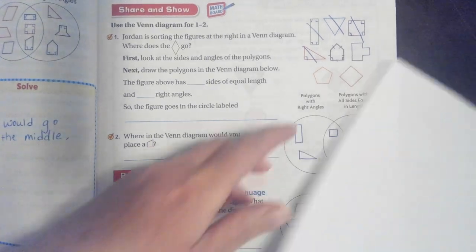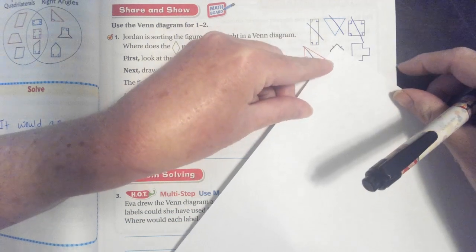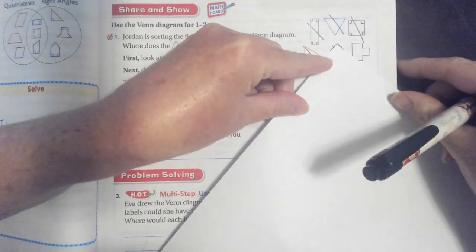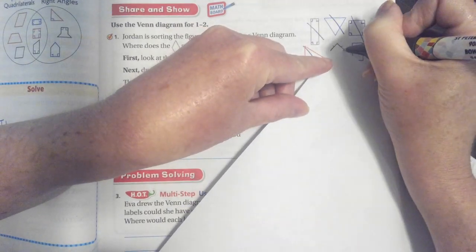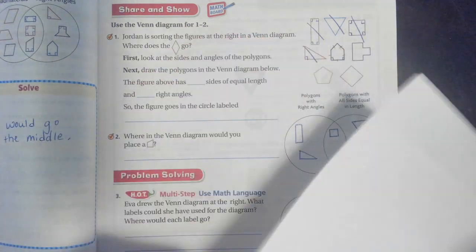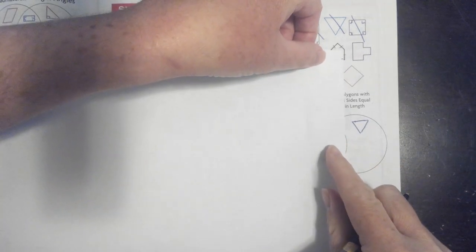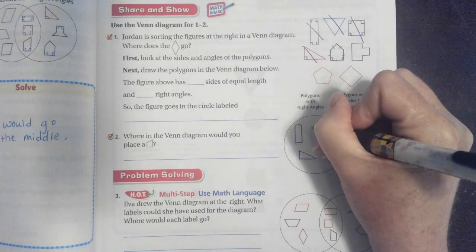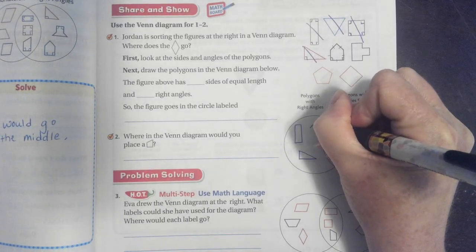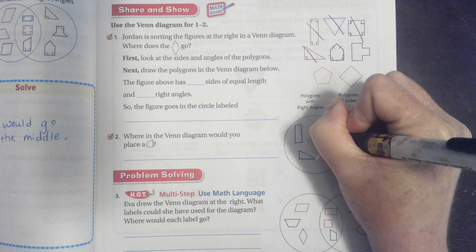So I'm going to grab this piece of paper here and try to see if these sides are equal in length, because I'm not sure just by looking at my eyes. They kind of look like they might be. Oh, yeah, from that corner to there. Looks like it could be. Ooh, wait, I don't think it is. All right, so not all sides equal in length, but it does have right angles. So I'm going to put him over here, the pentagon.